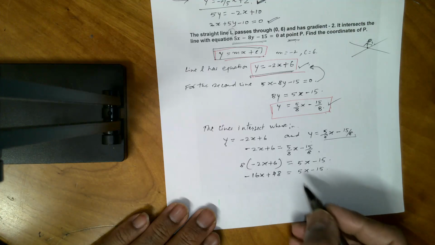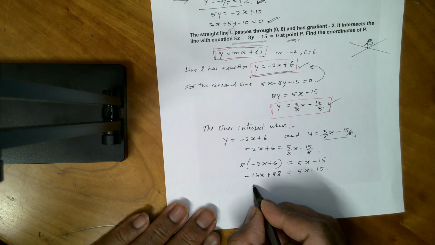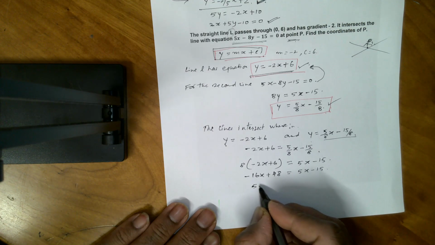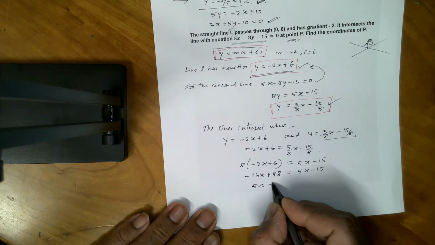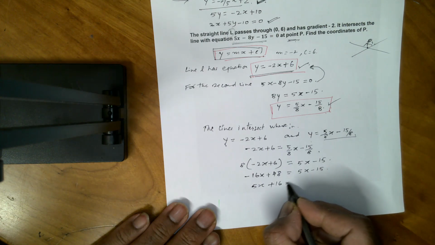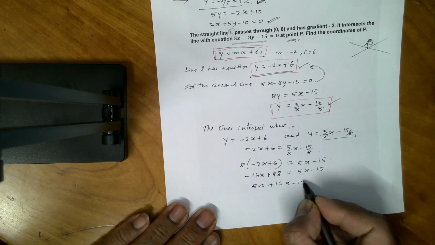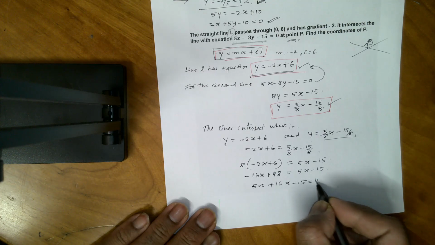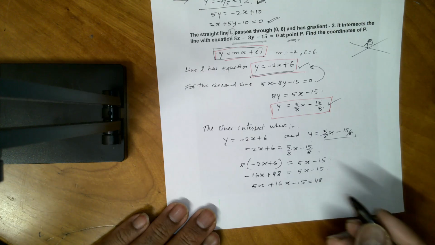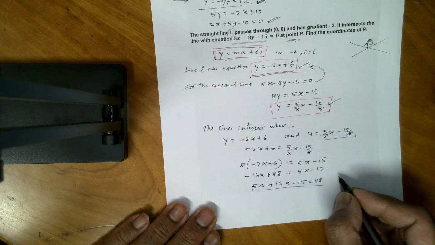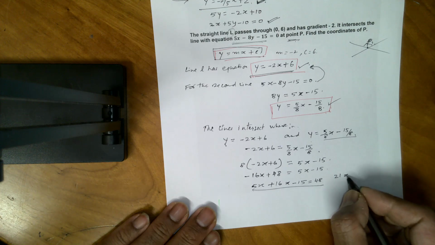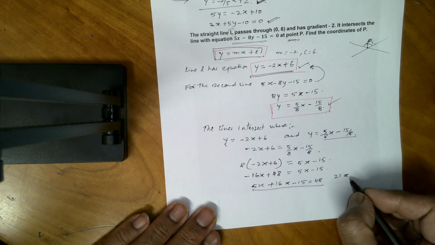And just rearrange that further, so that you can write 5x plus 16x minus 15 equal to 48, right? And that can be written as 21x. Sorry, I need to write here because I haven't got much space to do the rest of the sum.